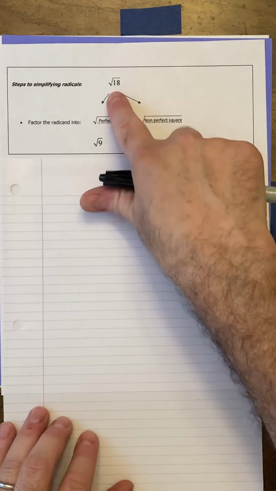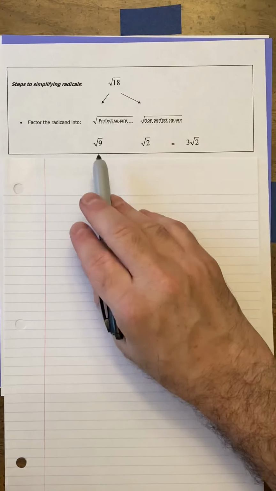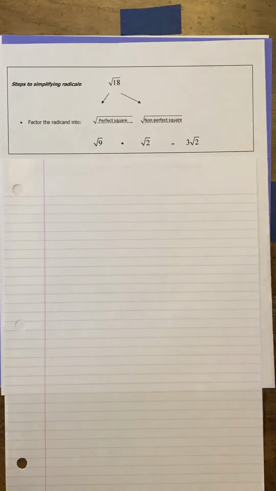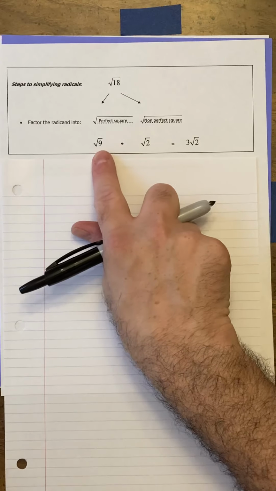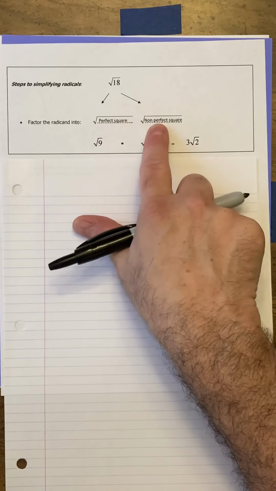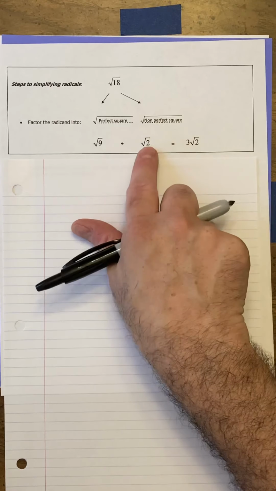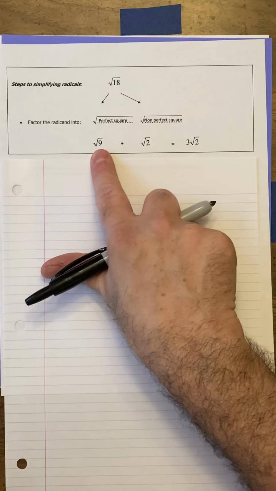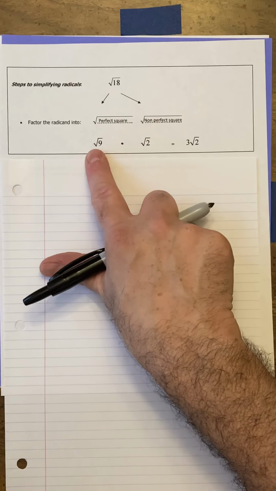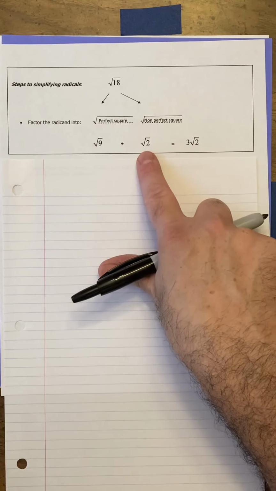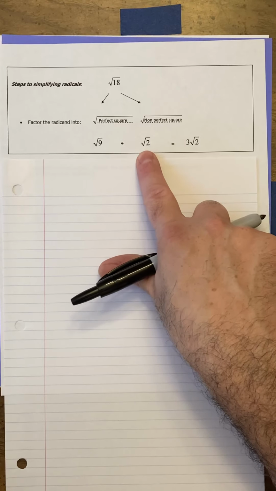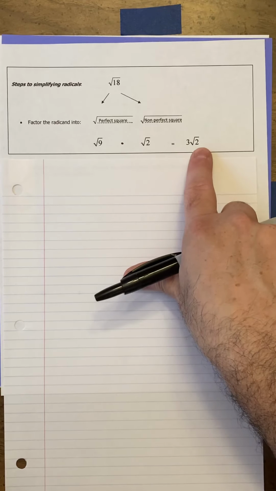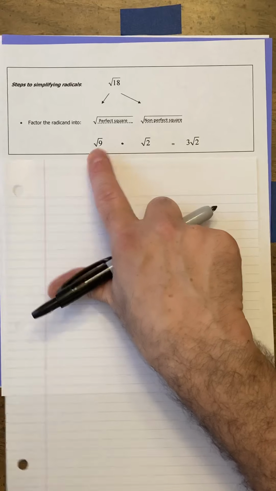So, square root of 18 breaks up into the square root of 9 times the square root of 2. 9 times 2 is 18. That is the perfect square part, and then the leftover factor, because you need whatever else will multiply with 9 to get you 18. Now, since the square root of 9 is a perfect square, it's going to be 3. That's going to go here, 3 on the outside. The square root of 2 is not a perfect square. It's just going to be stuck like that. So you get 3 square root 2. That's the simplification for the square root of 18.